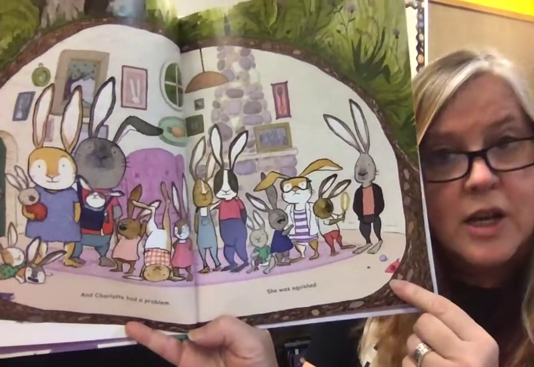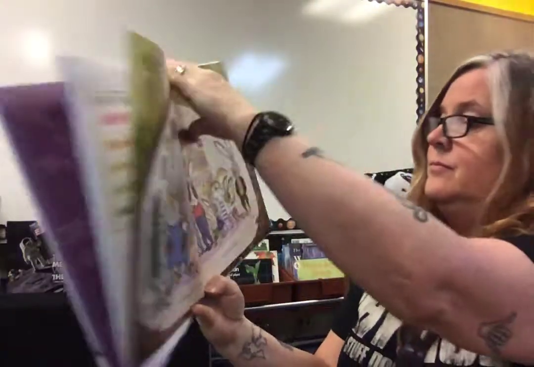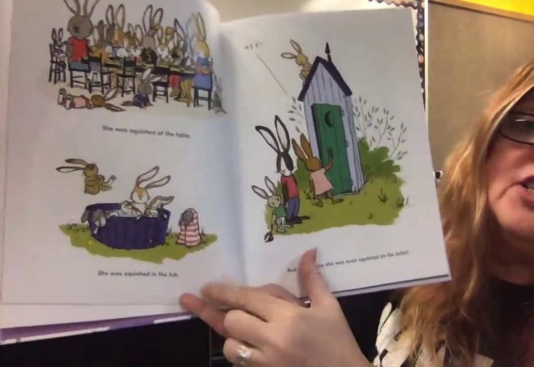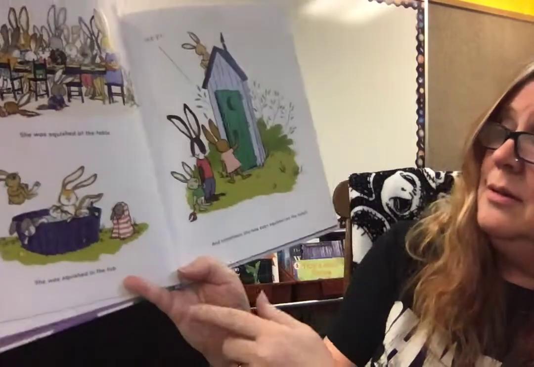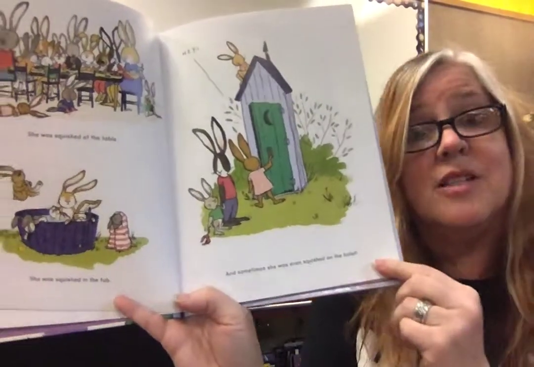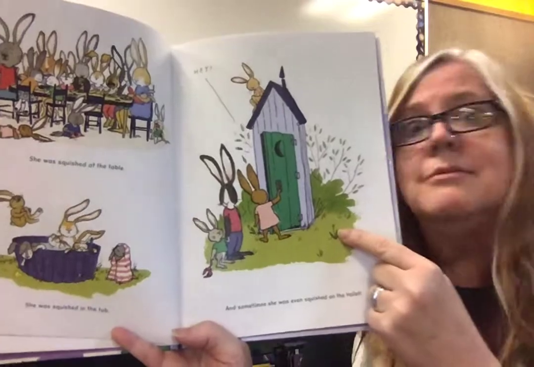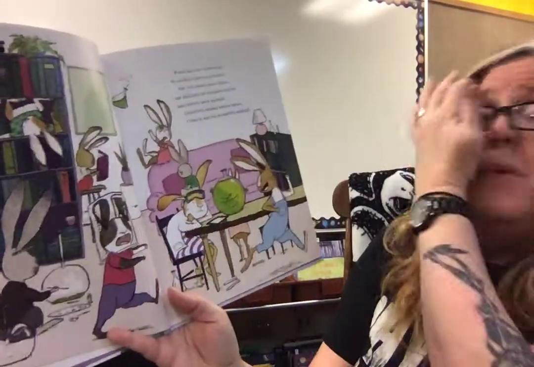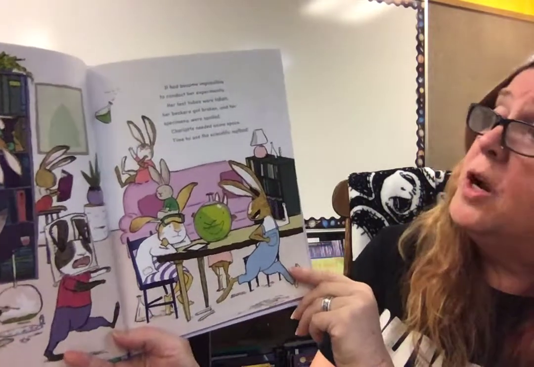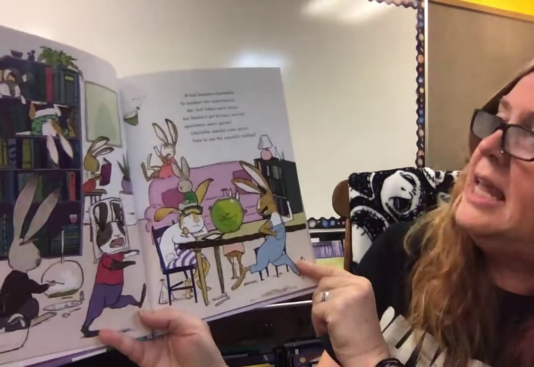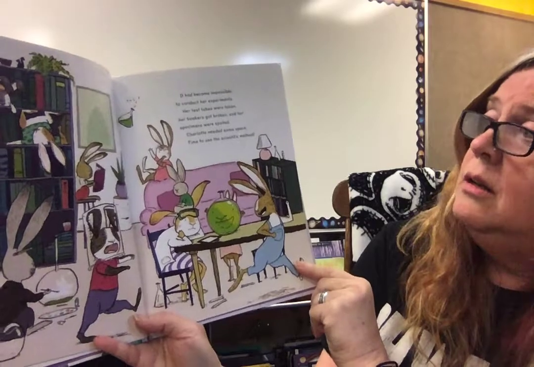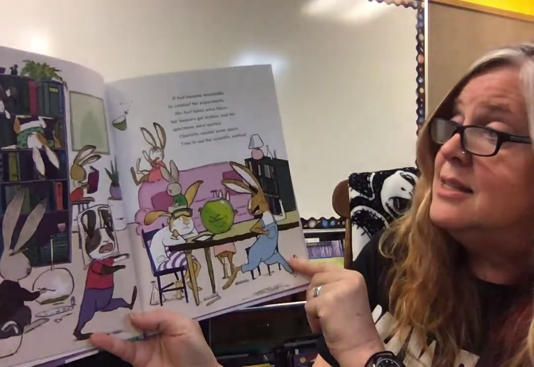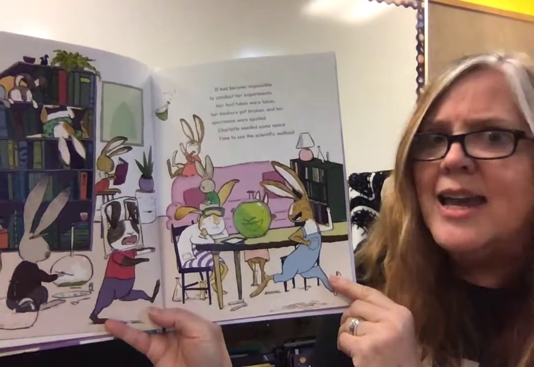She was squished. She was squished at the table. She was squished in the tub. And sometimes she was even squished on the toilet. It had become impossible to conduct her experiments. Her test tubes were taken, her beakers got broken, and her specimens were spoiled. Charlotte needed some space. Time to use the scientific method.